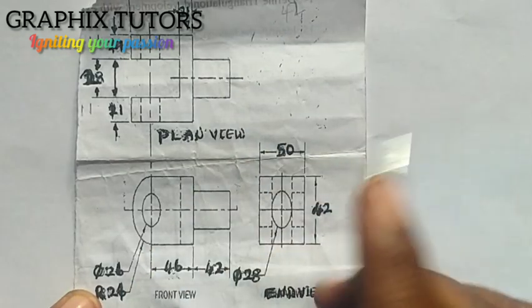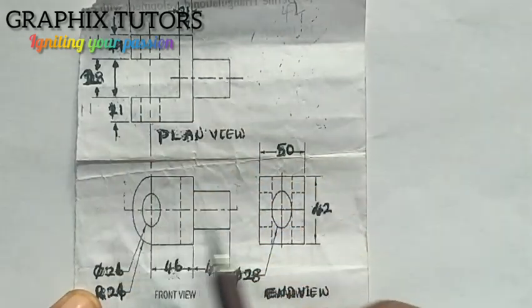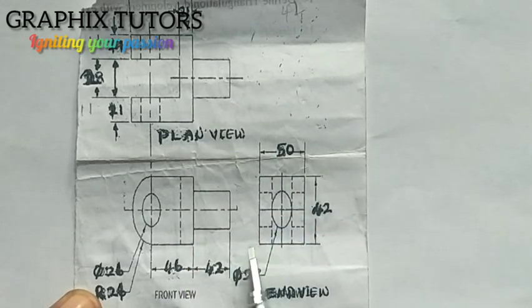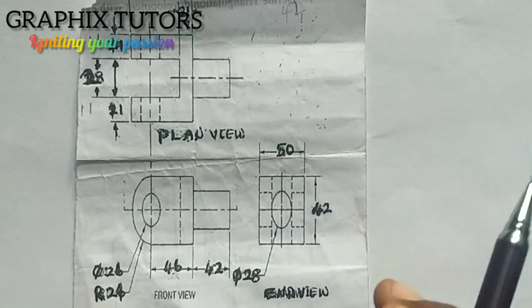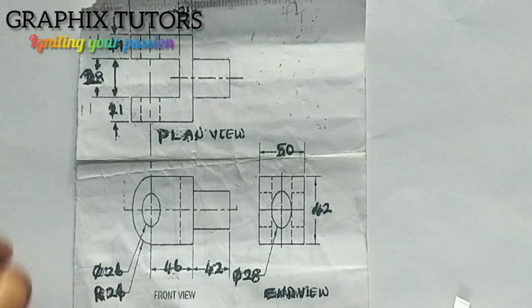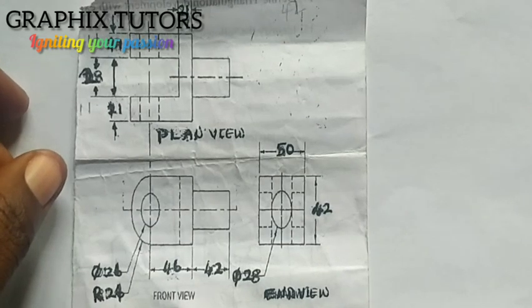Now, since it's an isometric, since we want to draw them in an assembly form in isometric, we need to draw our inclined axis at 30 degrees this way. So let's move forward.